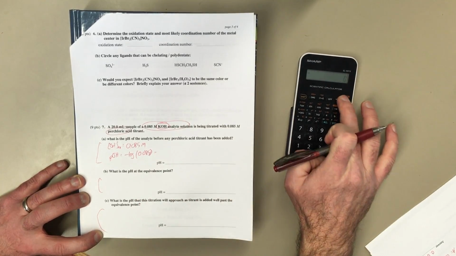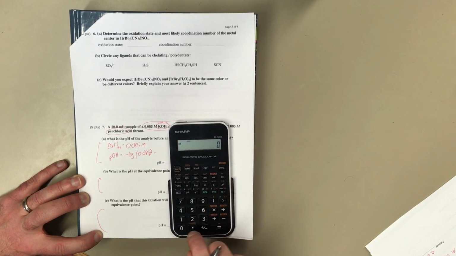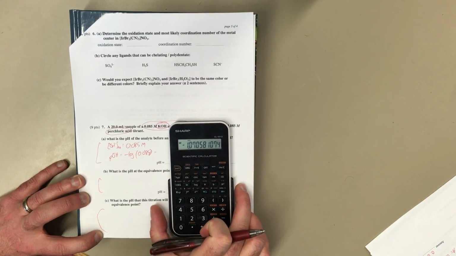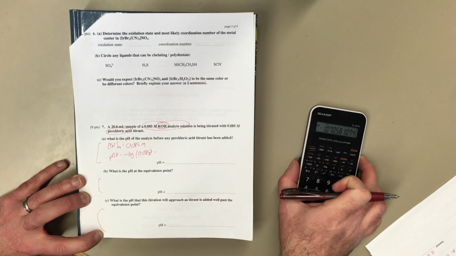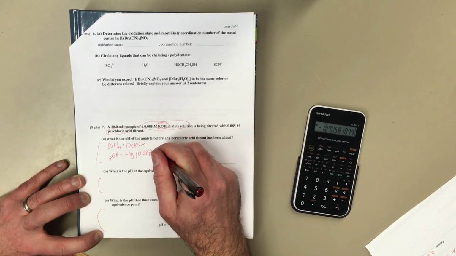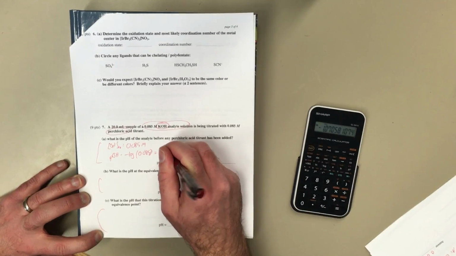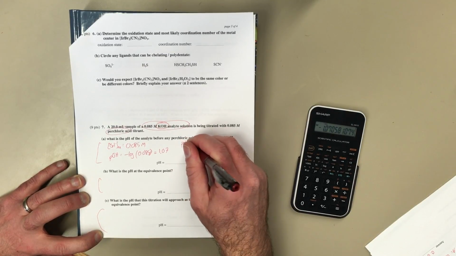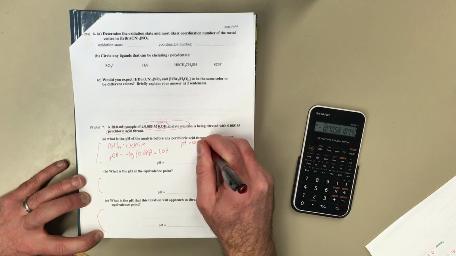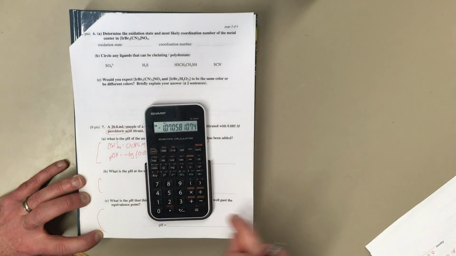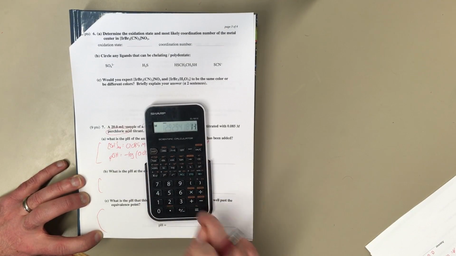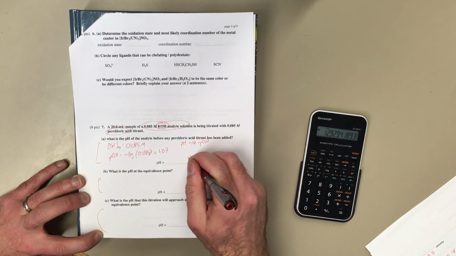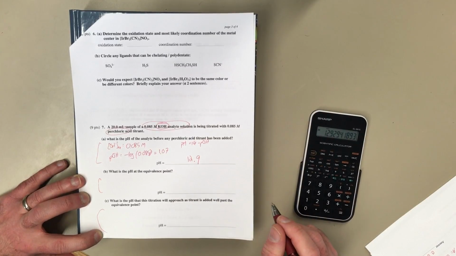And again, calculator, 0.085 log, negative 1.07, which means that the pOH is 1.07. So the pH is going to be 14 minus the pOH. That negative quantity, I can just add to 14 and get 12.9. So pH 12.9.